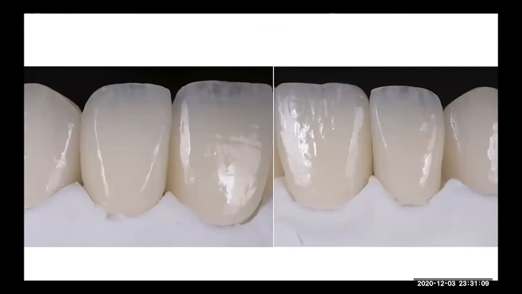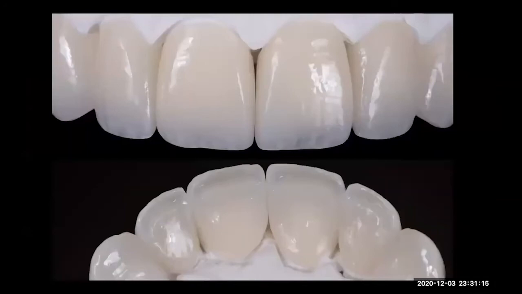So we can take the carver and go from the palatal side, and you can leave a nice surface. And then when you press, the material is really easy to organize and follow, it has a good copy of anatomy and everything. It's really nice. So you can see the translucency.